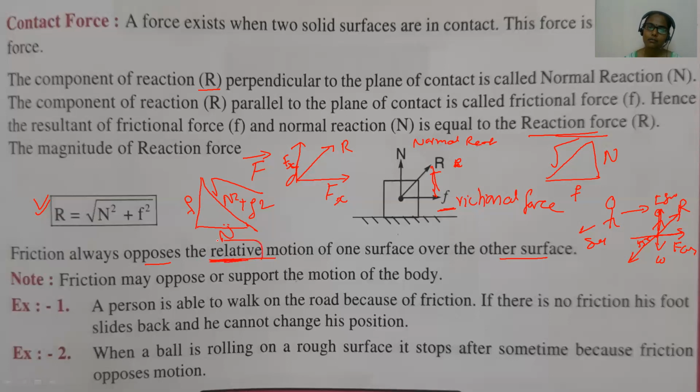Try to understand, this word is very important. Friction always opposes only relative motion, not motion. It will support the motion, sometimes it will oppose the motion also. That's why we use the word relative. Relative with respect to what? With respect to whether it is moving or not, so that's the term we call relative. Understood, children?